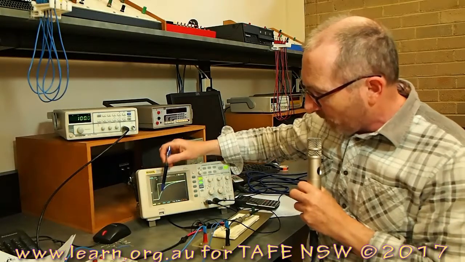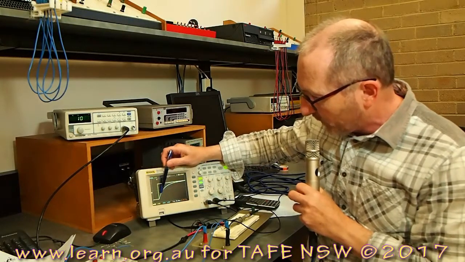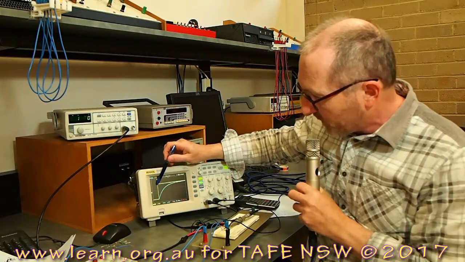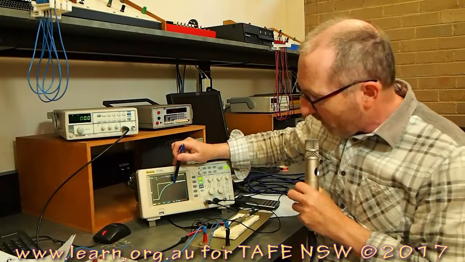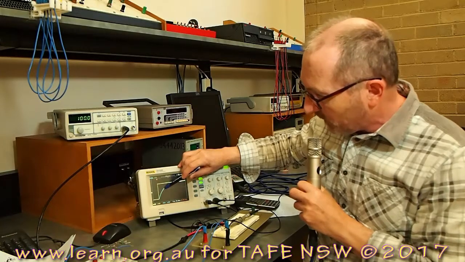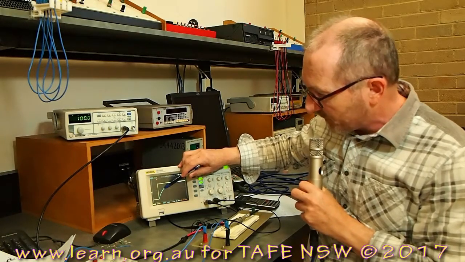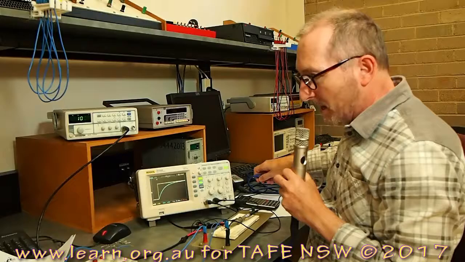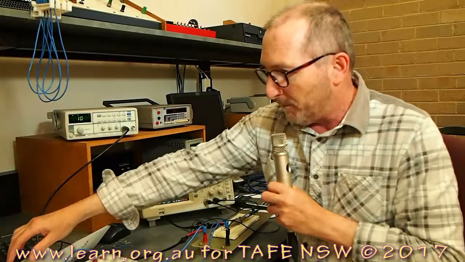And I've got 1 volt per division. I've got 1, 2, 3, 4, 5 divisions of step input, so 5 volts. I have to find 63.8% of 5 volts and then drop down. I've got another sheet prepared here.